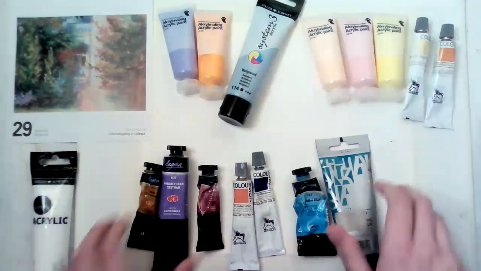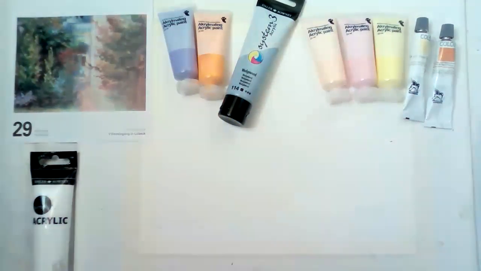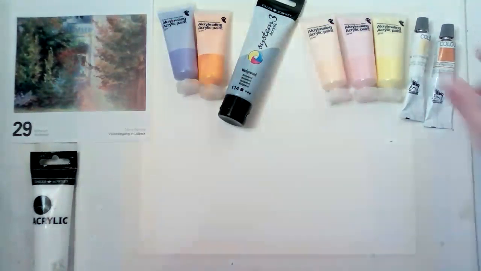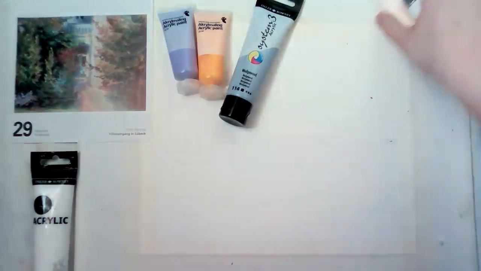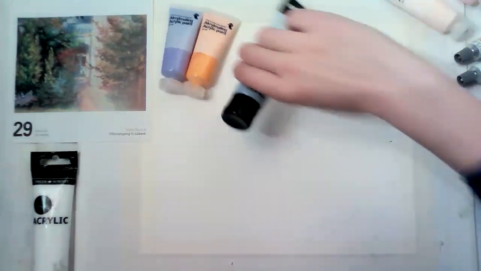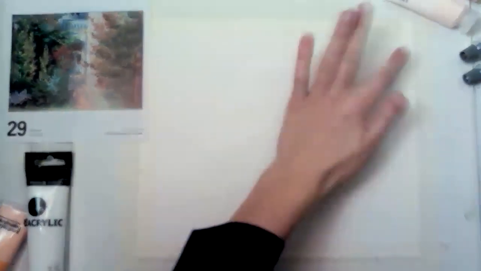So setting paints to the side. I need a bigger table, definitely. Okay, and starting the sketch. So what I would say is important is definitely the size of the door.